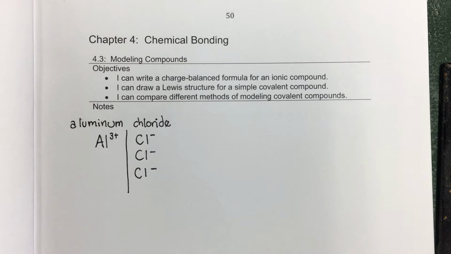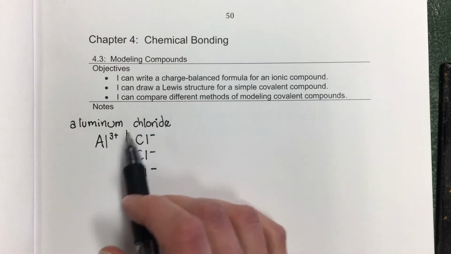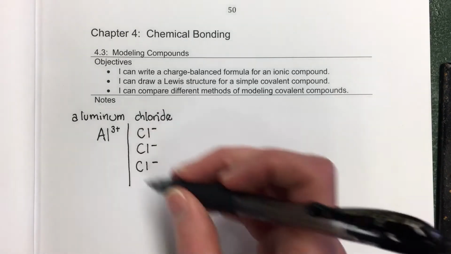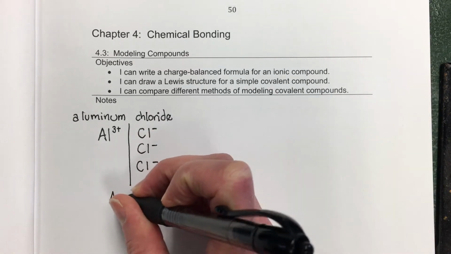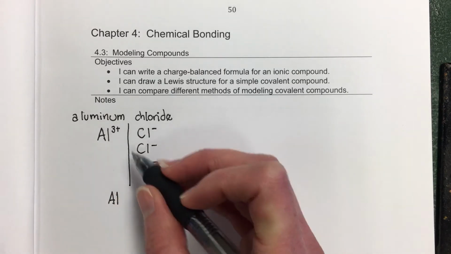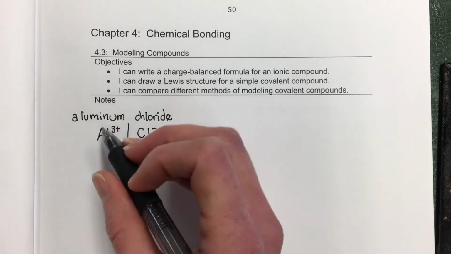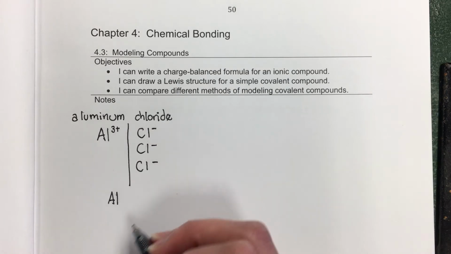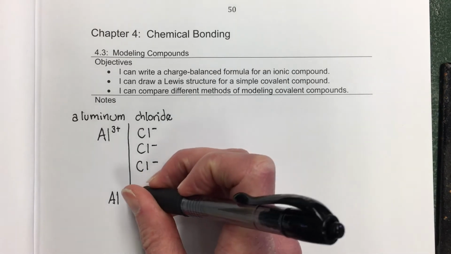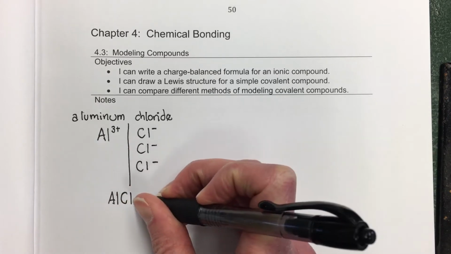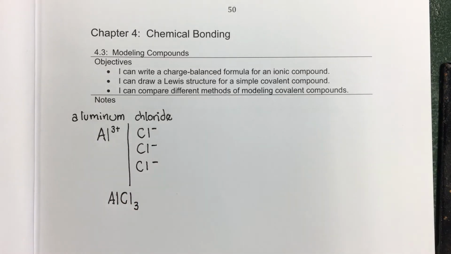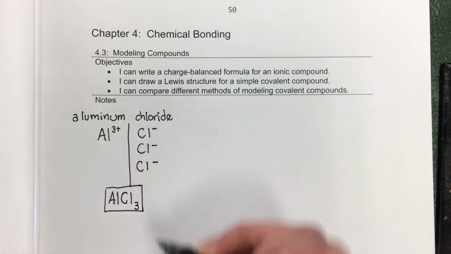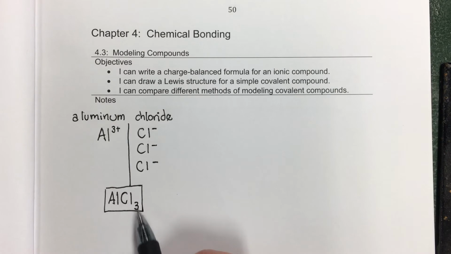Now I just need to write the formula. Okay, so this is not the formula, this is helping you figure out the formula. To write the formula, you just write the symbol without the charge, so don't write the charge. And then how many of the element there are. If there's just one, you don't need to write any number. If you don't write a number, we assume there's one. Since there's 3 chlorides, I write Cl, and then I do a little subscript to show how many chlorides there are. And that's the answer. So the formula for aluminum chloride is AlCl3.